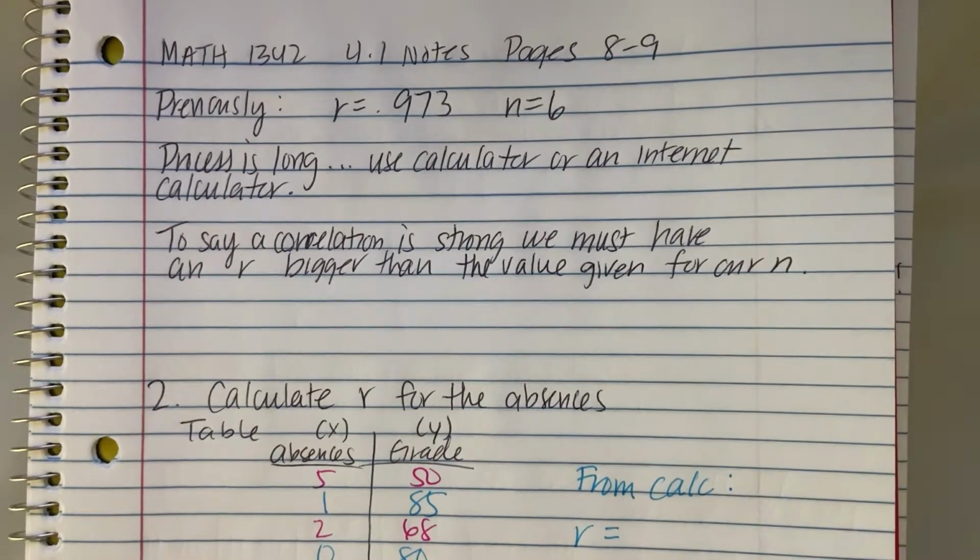Now, that process, even with just doing 6 things, is long. Your calculator can do it. There's an explanation at the bottom of page 7 on how to do it in your calculator. If you were struggling to use the calculator, since this class is online now, if you just Google linear coefficient calculator, you can find any number of online tools which will calculate it for you.